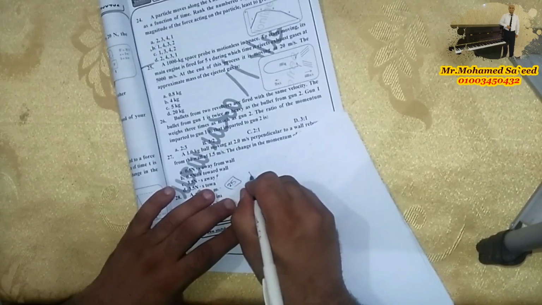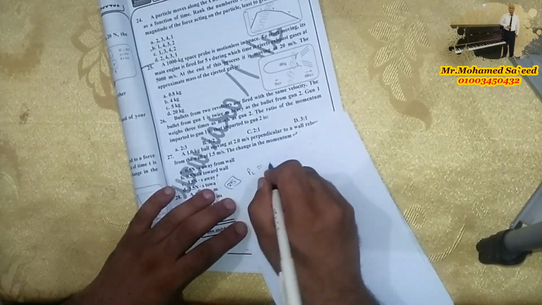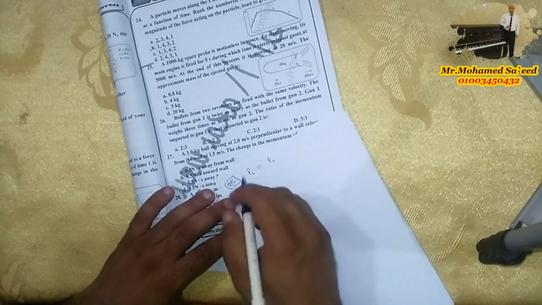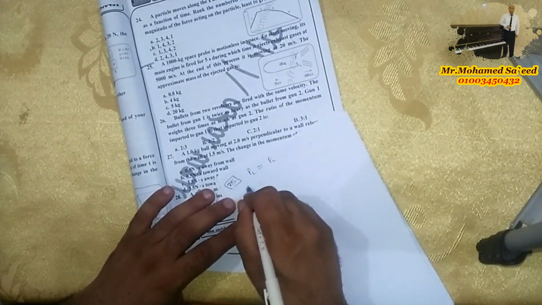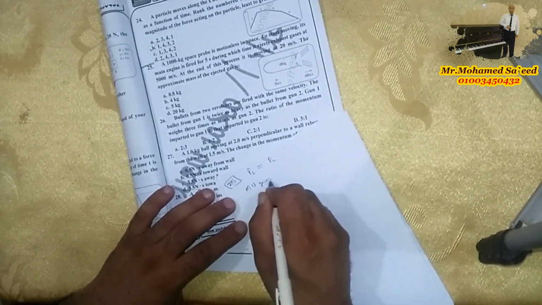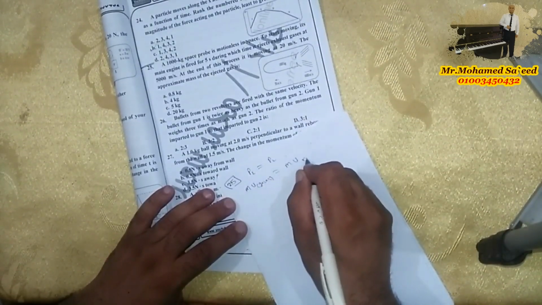We have learned before that the momentum of the burning gas equals the momentum of the rocket or space probe. Momentum of gas equals m v of the gases, which equals m v of the rocket.